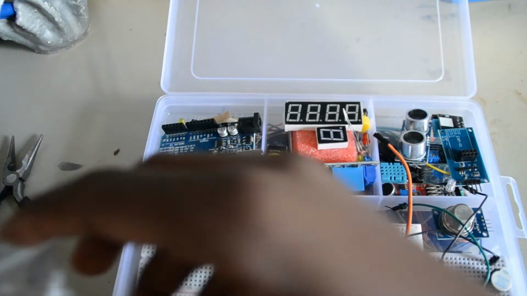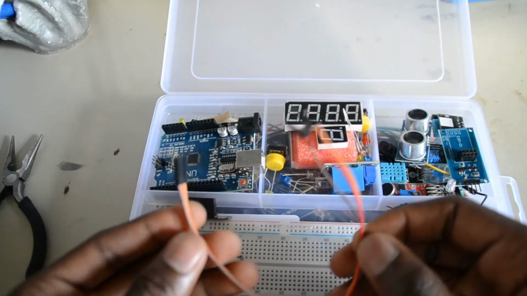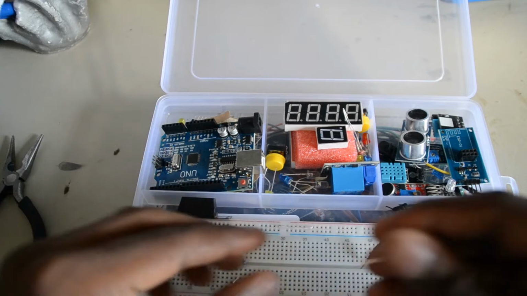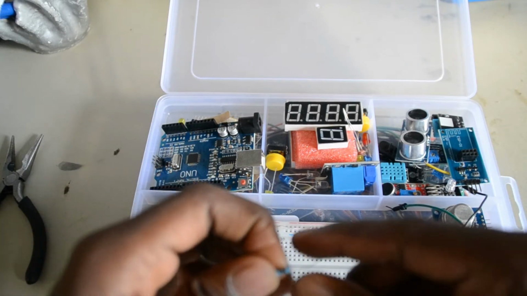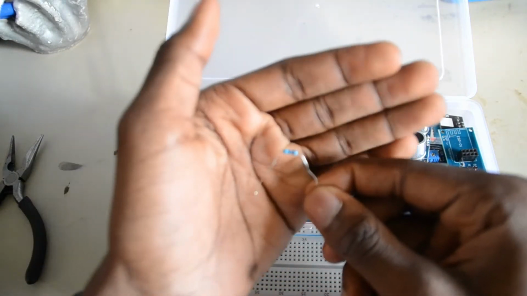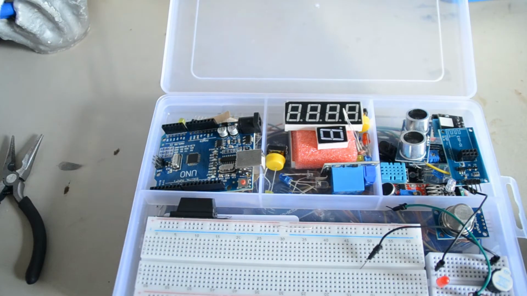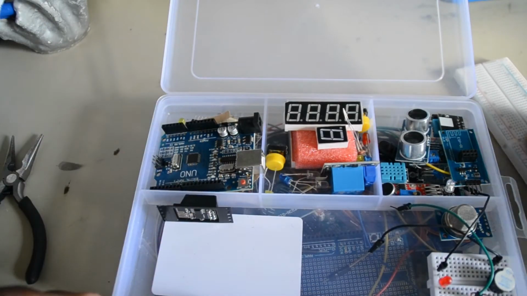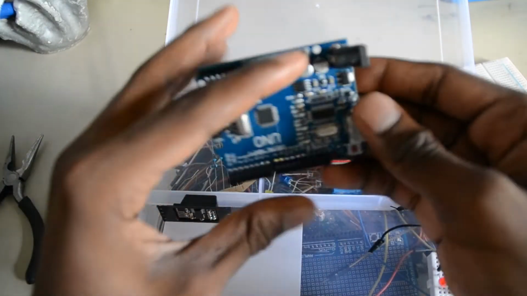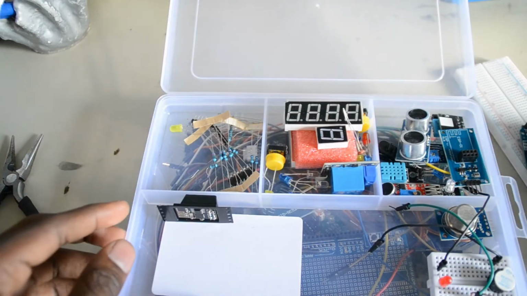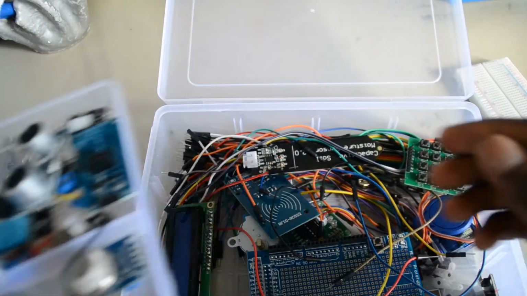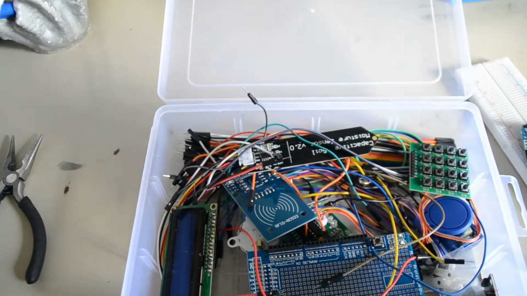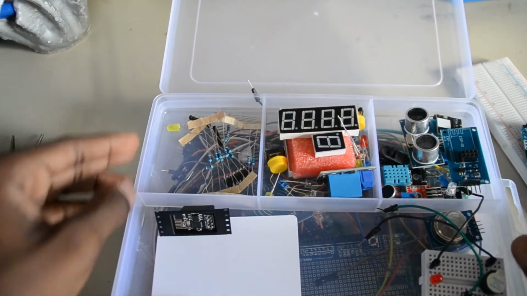And I'm going to use a couple jumpers, a LED, this resistor, and this proto board, the Arduino Uno, and more jumpers. I think that's enough.